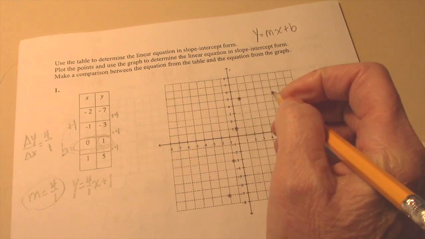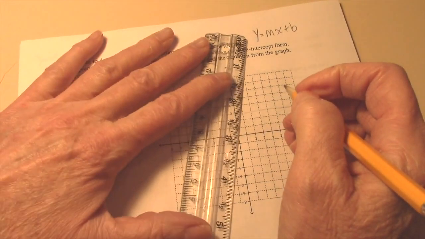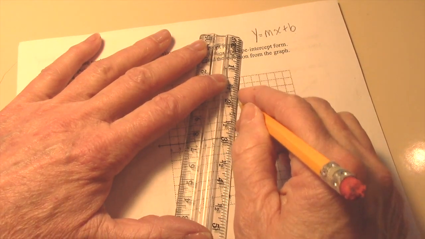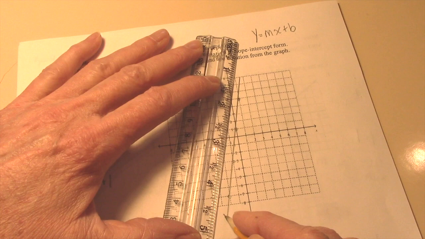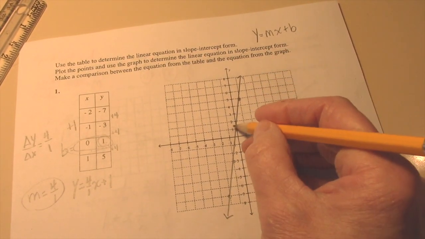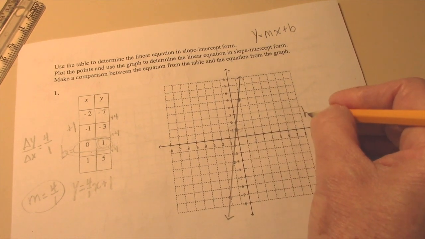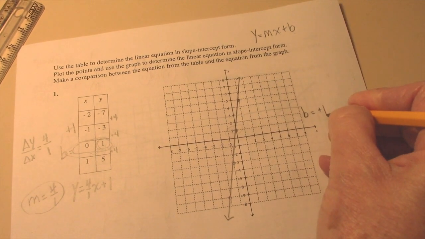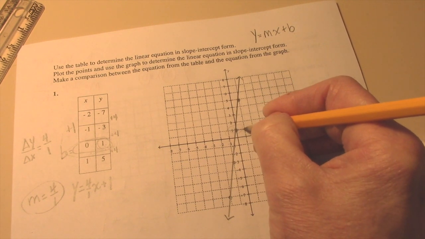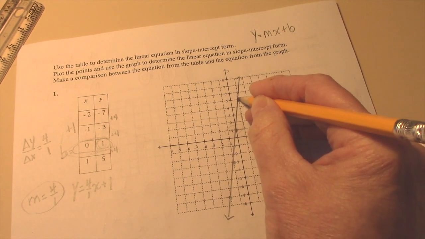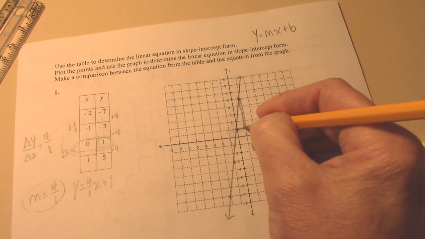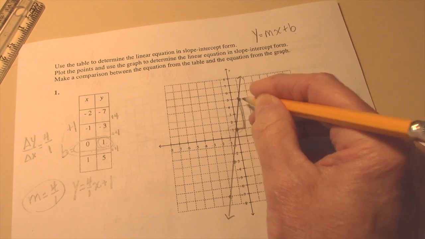And yes, you do seem to be having a nice line. Put a nice ruler down. Connect the lines. Okay? There's your B. So the B here is a +1. Let's make the rise and the run. Run 1, and let's get up to the next dot. It's right there. Run 1, up 1, 2, 3, 4.